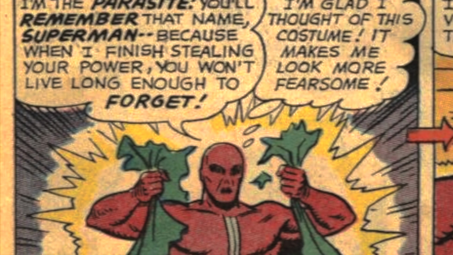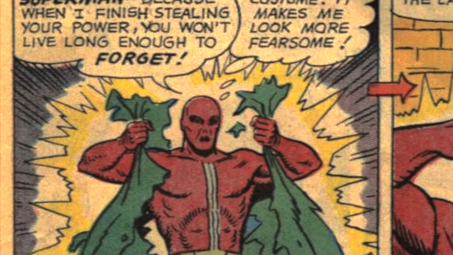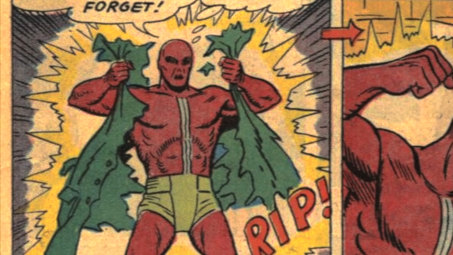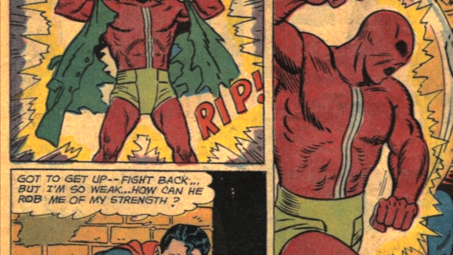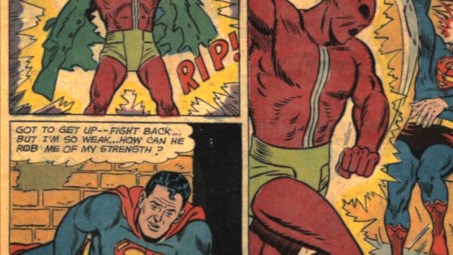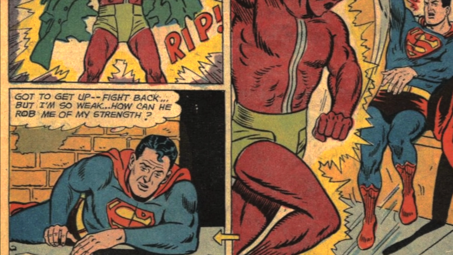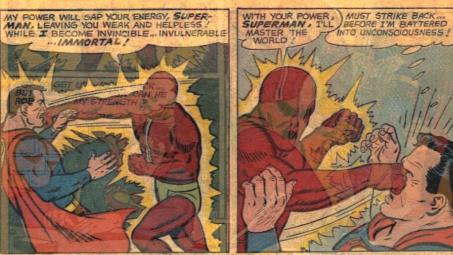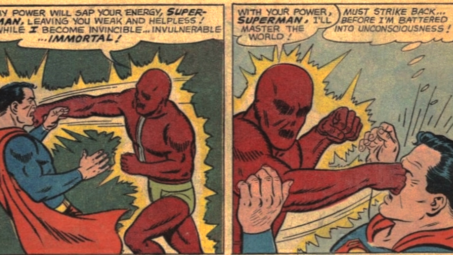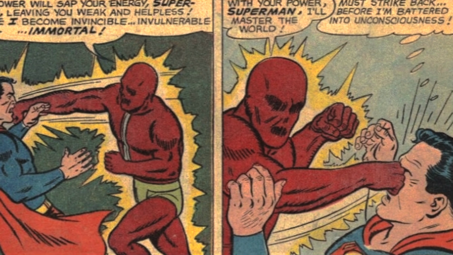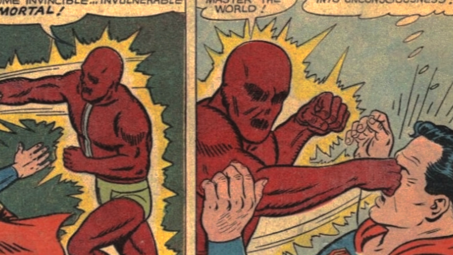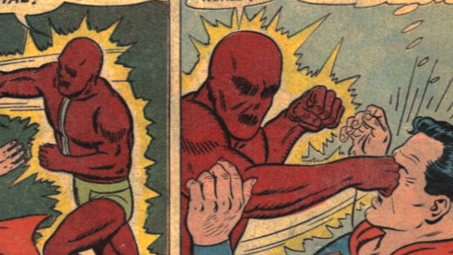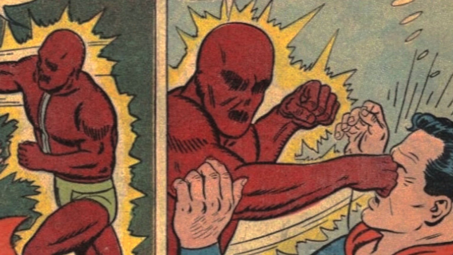Parasite sheds his clothing to reveal his new costume, telling Superman that Parasite is a name he will remember. He knocks the Man of Steel back with a single blow, and it is just then that Superman realizes that Parasite is the person who's been having such a weakening effect on him. Parasite delivers blow after blow to Superman, who seems unable to defend himself. All the while, Parasite continues to taunt the Kryptonian, telling him that he, Parasite, will become invincible, invulnerable, even immortal.